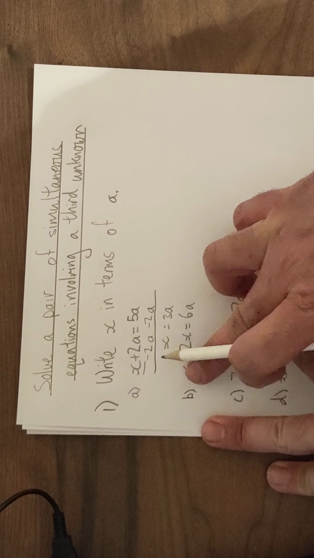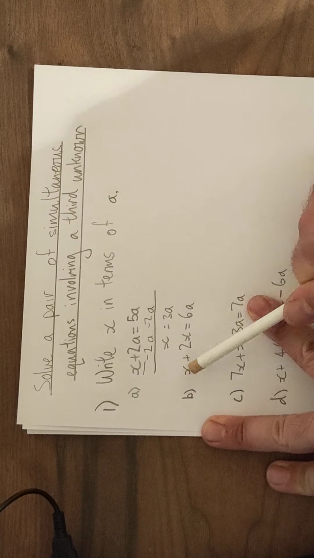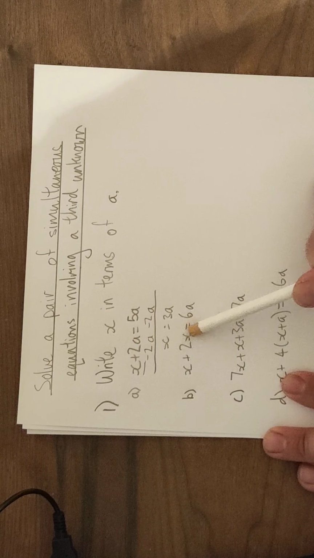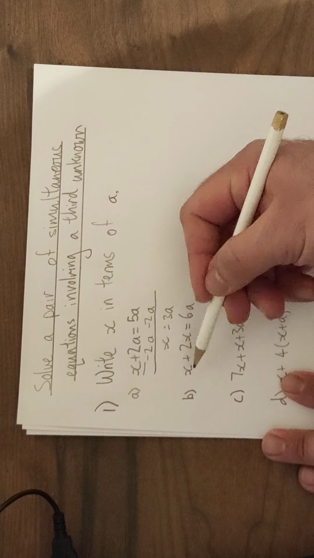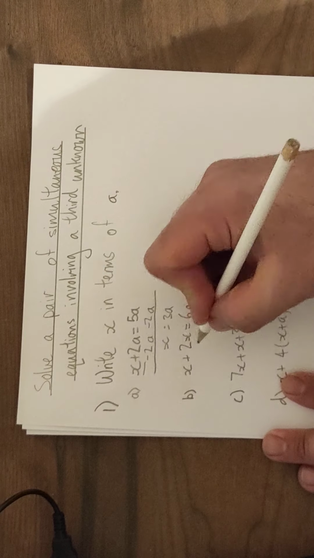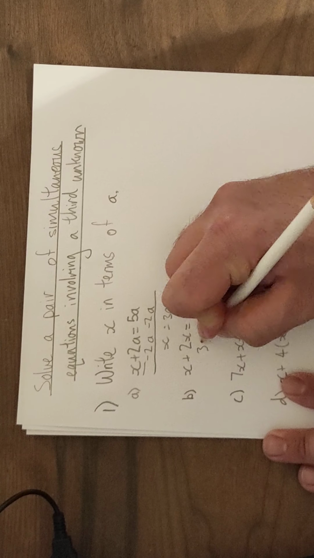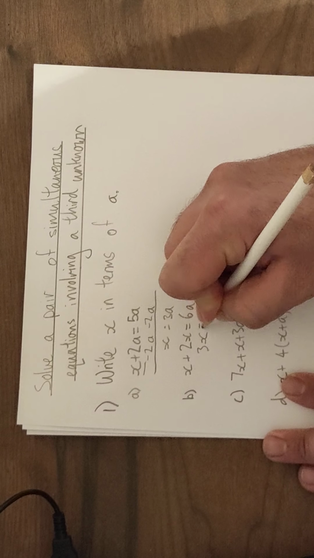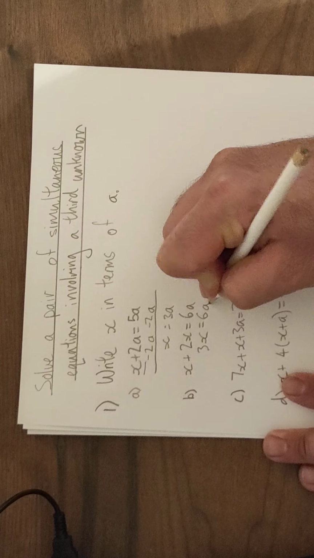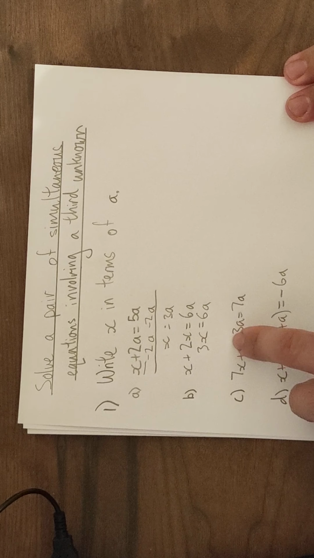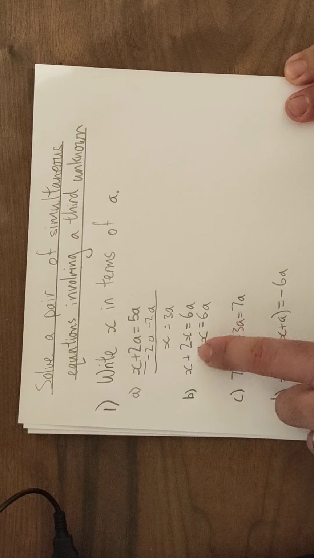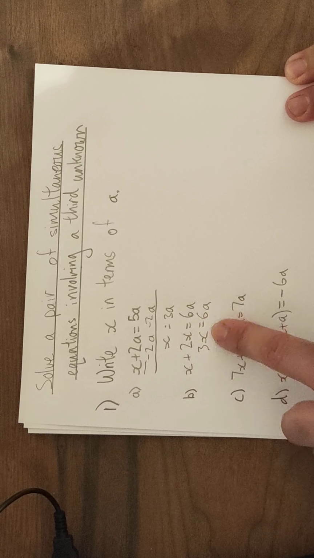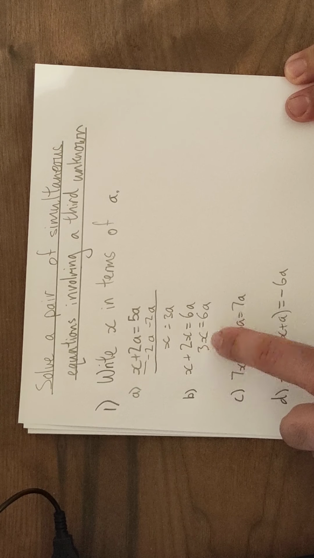Okay, so when we look at the left hand side for question B, we can see it can be simplified. So x plus 2x is 3x. So we want x in terms of a. So this is telling me I want x on its own. So how am I going to get x on its own?